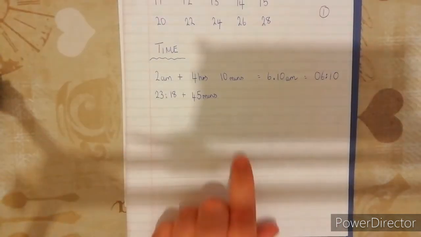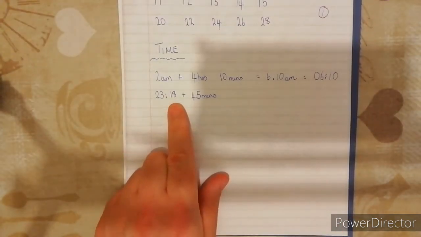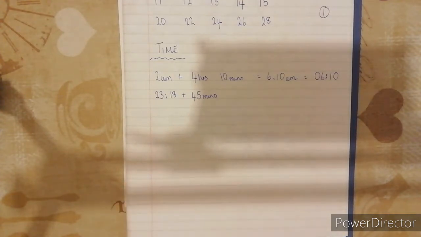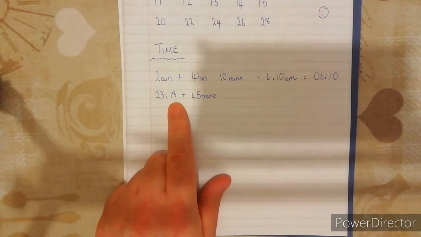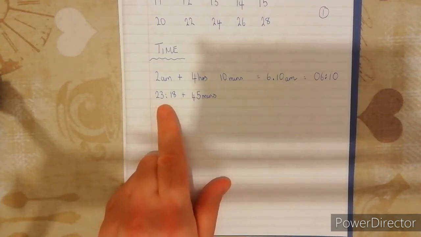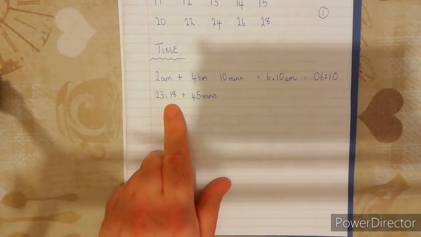Now the problem I have with this is if I add 45 onto 18, I get 63. And I'm not allowed 63 there because there's only 60 minutes in an hour. So the biggest number I'm going to have there will be 59. And then once we get to 60, if you like, it goes to the next hour. So 45 add 18 would be 23:63.